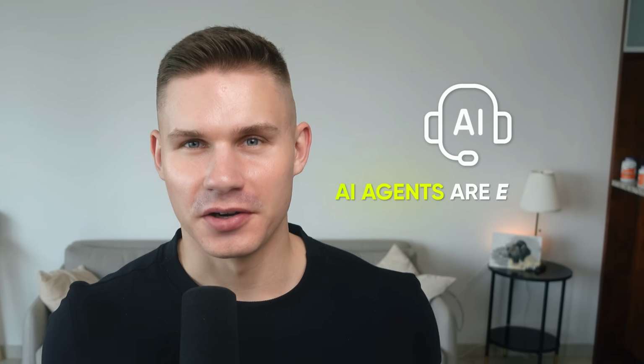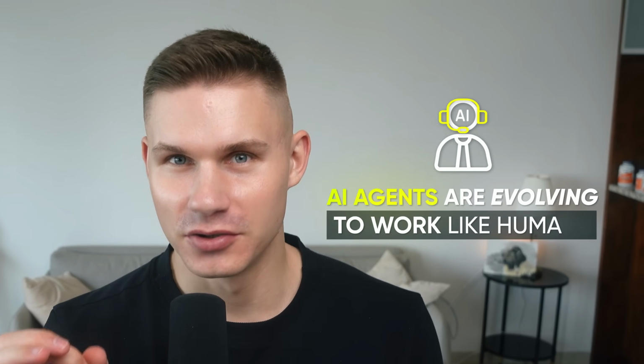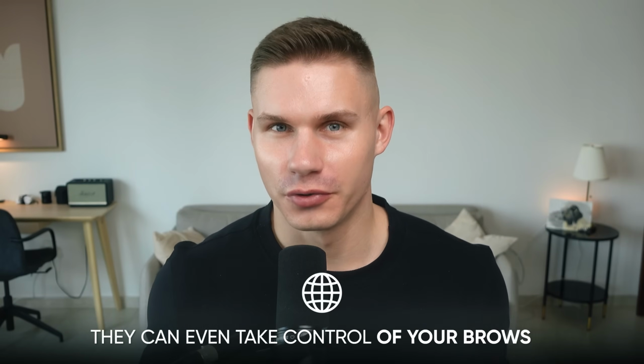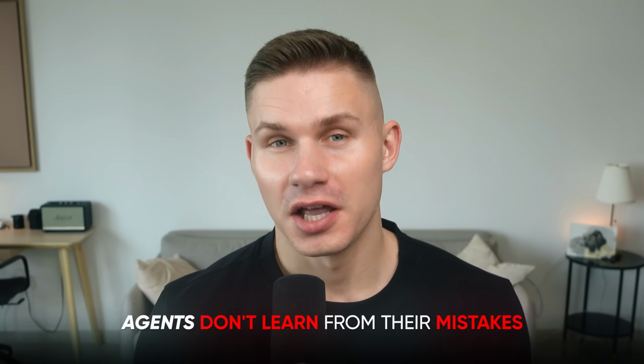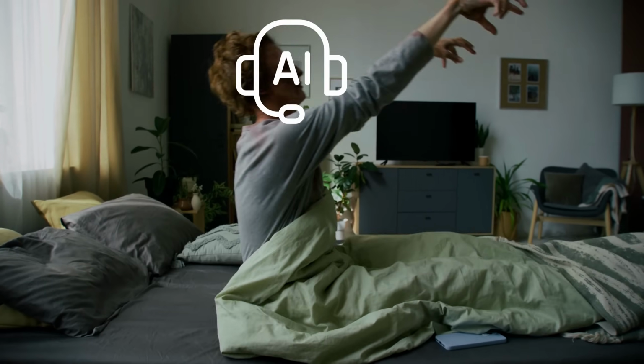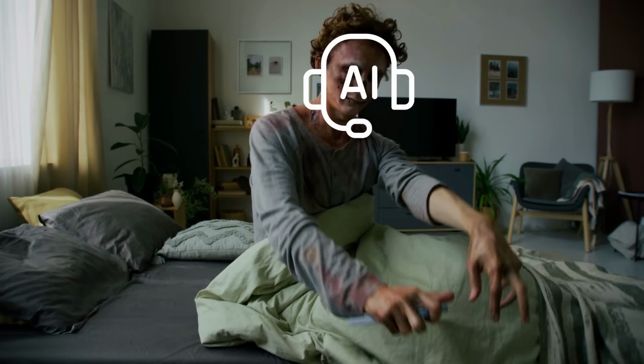AI agents are evolving to work like humans. They can now reason, they can take up to 30 minutes to complete a task, and they can even take control of your browser. But unlike humans, currently agents don't learn from their mistakes. Every time you run an AI agent today, it sort of wakes up out of nowhere and it has absolutely no memory of what's going on.